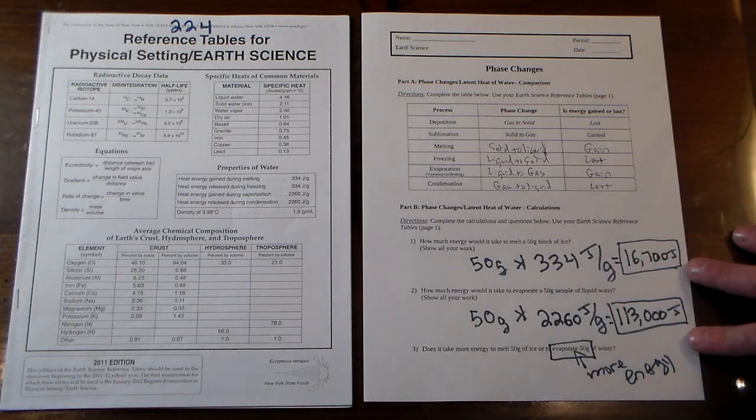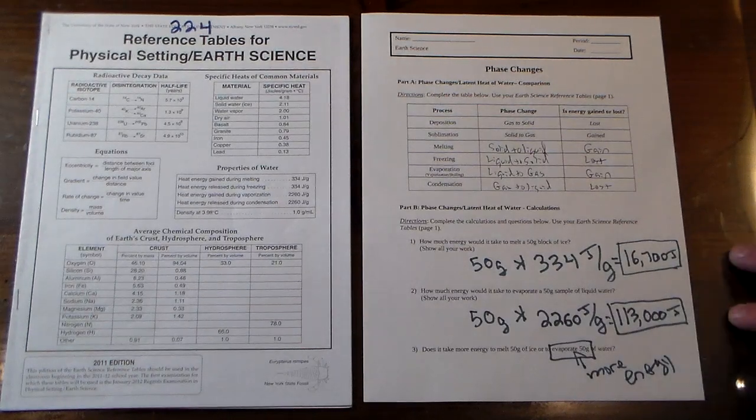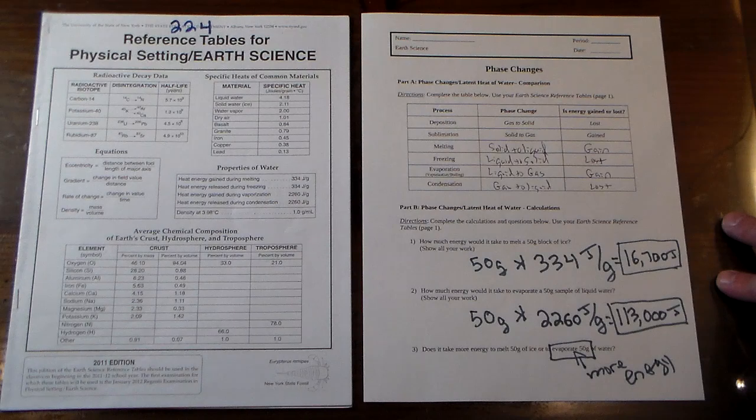So that's how we would do it if they ever asked you how much energy is involved in one of these phase changes. Next thing we're going to do as a group is start taking a look at dew point and relative humidity, which allows us to assess how much moisture there is in the atmosphere.